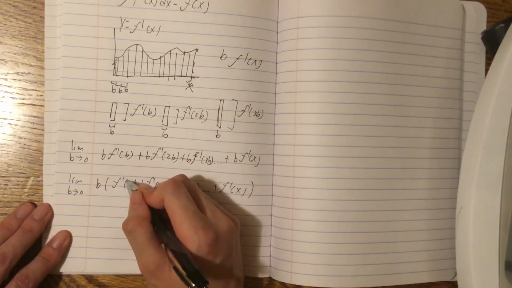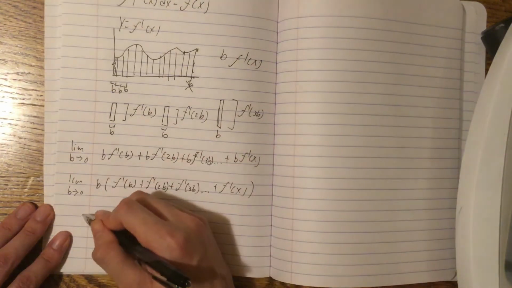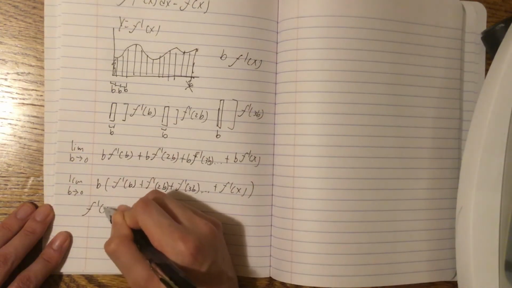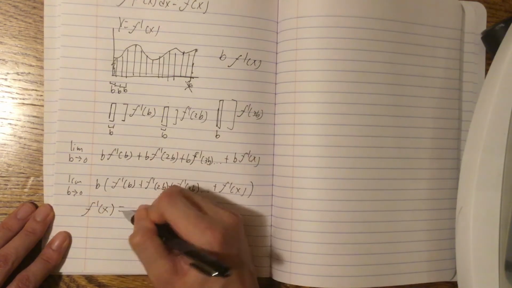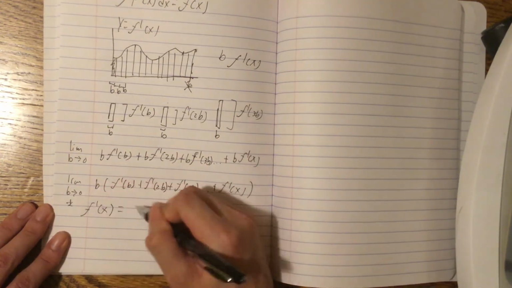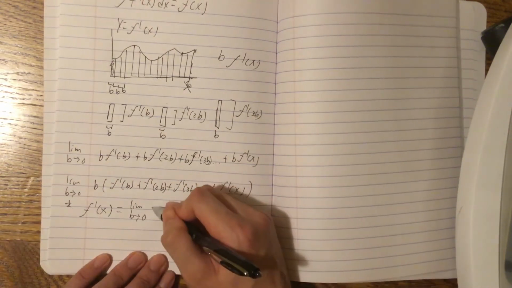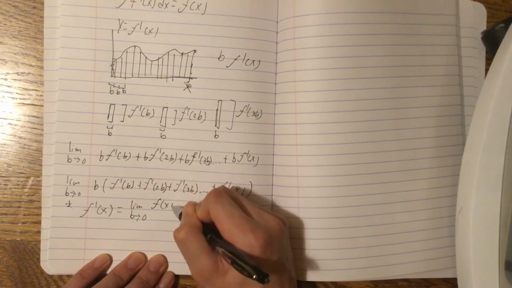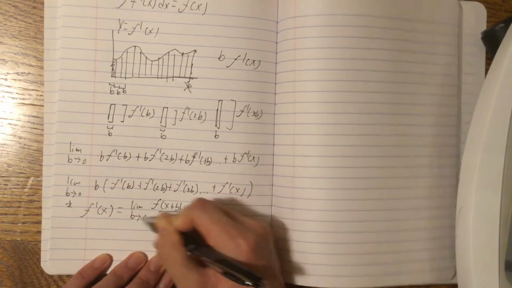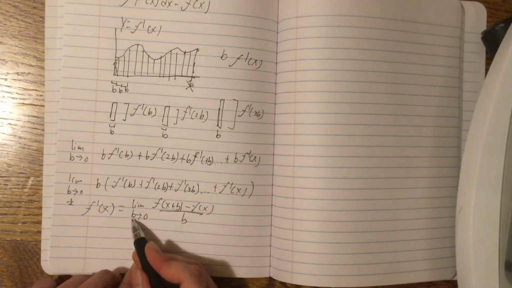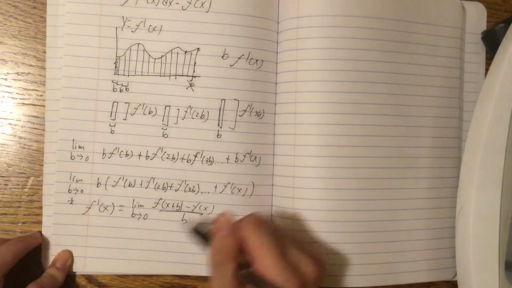Now, the derivative of a function can also be defined as something else. If you've taken calculus, you'd know this definition. f prime of x equals the limit as b approaches 0 of f of x plus b minus f of x, over b. And it doesn't matter what variable you use. You should only make it approach 0, and it will work for anything.